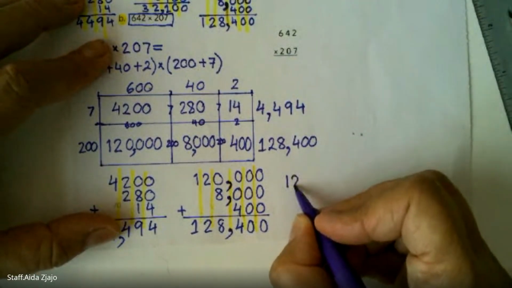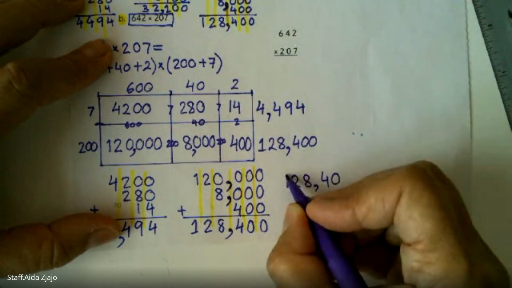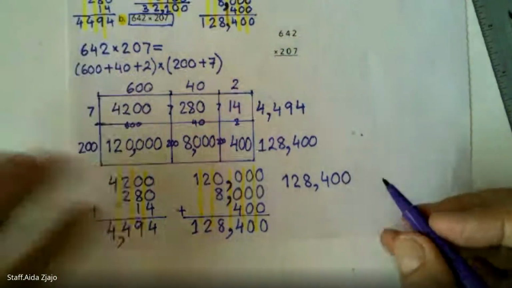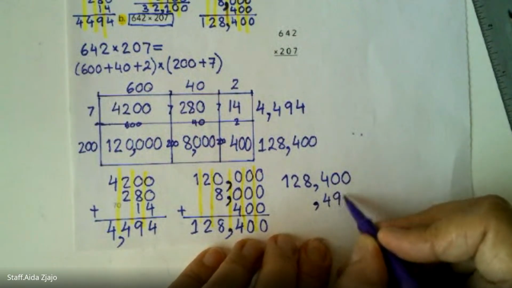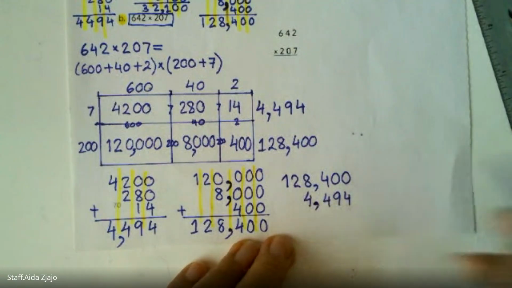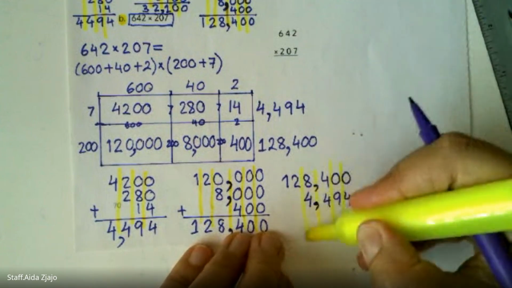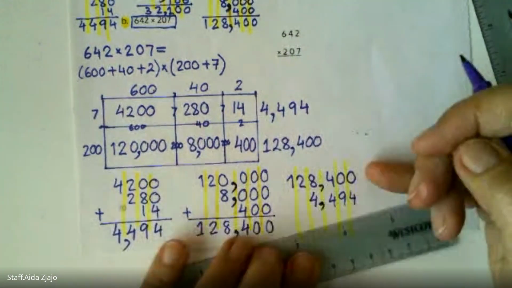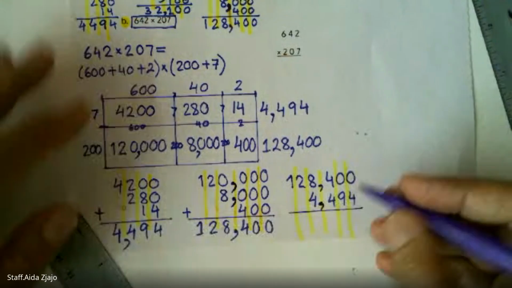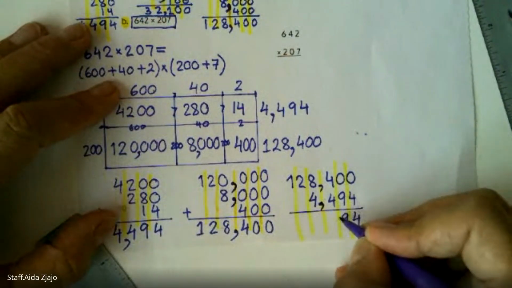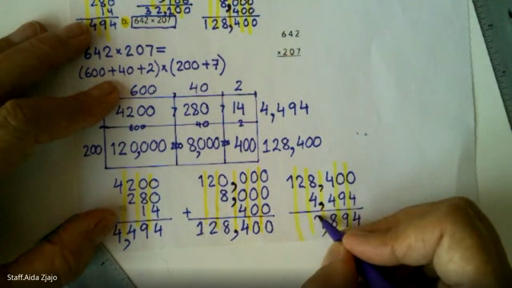So in order to have a correct answer, we need to add these two. If I write 128,400 plus, comma first, 494 and 4,000. Okay, so there you go. Add them up. All right, so 4, 9, 8, comma, 8 plus 4 is 12.